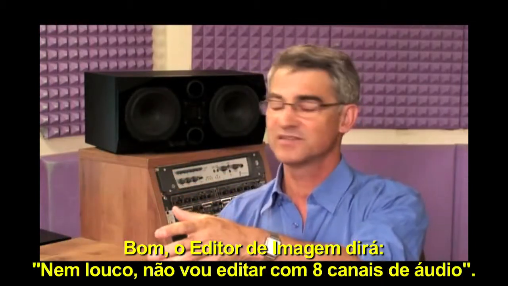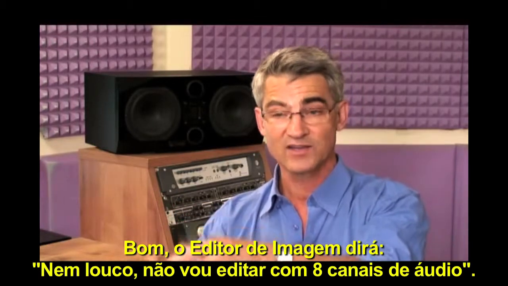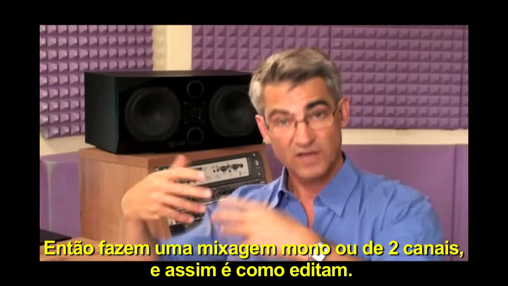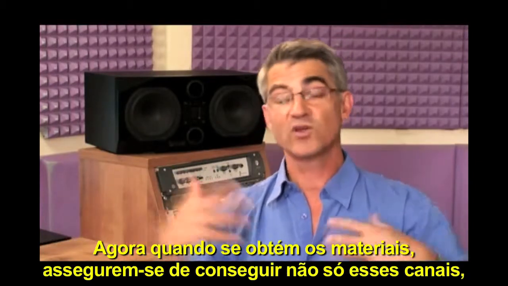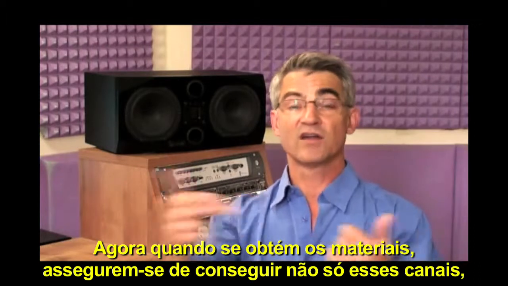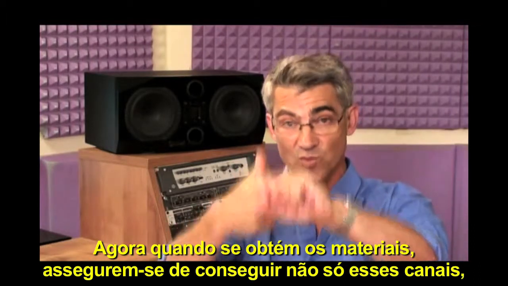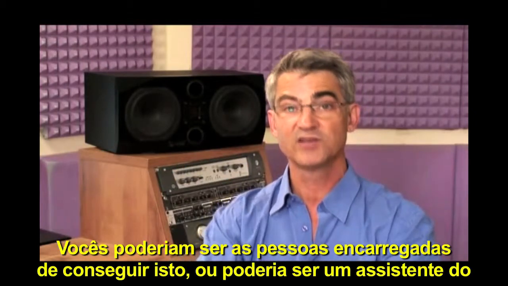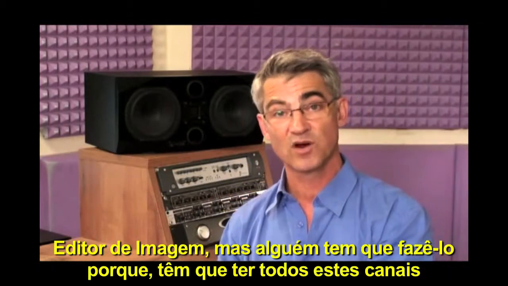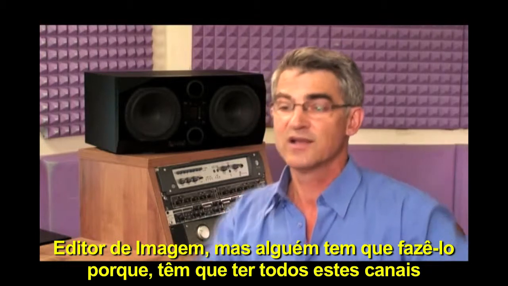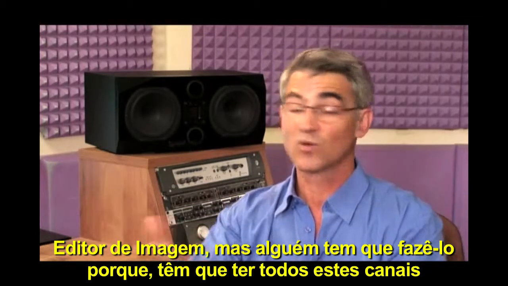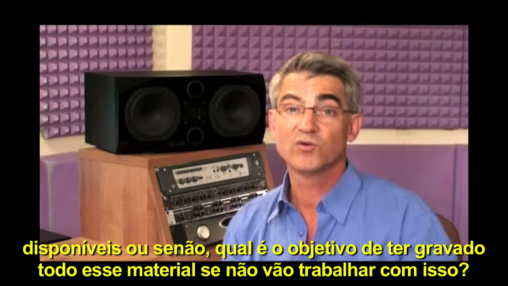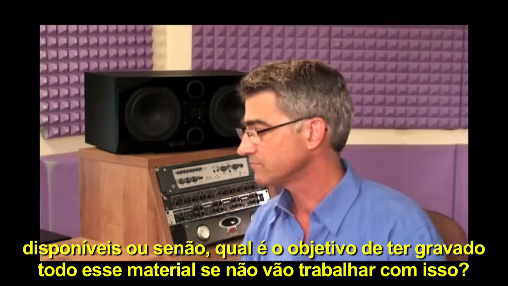Well, the picture editor probably said, forget it, I'm not going to cut with 8 tracks, so they made either a mono or a 2-track mixdown, and that's how they cut. Now make sure that when you get the material from them, you're not just given this 2-track that they worked with, but you get all the tracks. Now you might have to be the person to build this, or it could be an assistant in the picture department, but somebody has to do this because you've got to have all these tracks available, or what's the point of recording them all if you don't work with them?